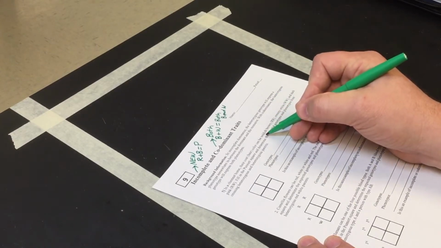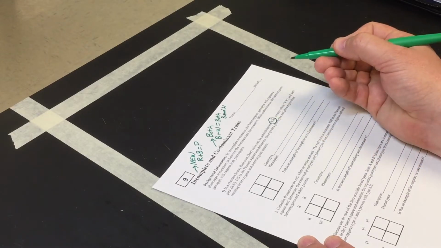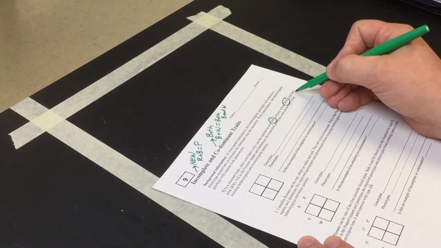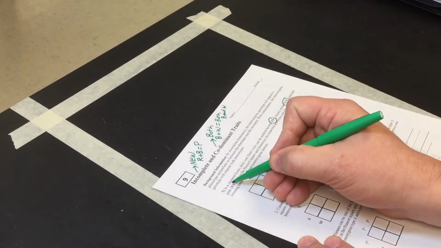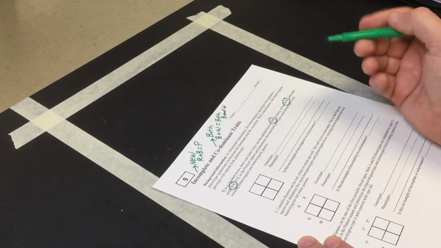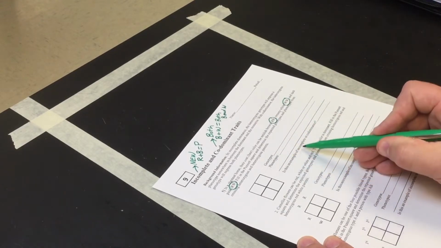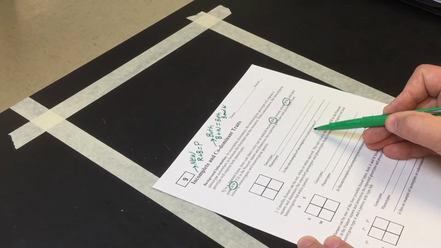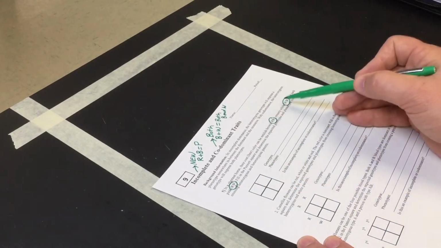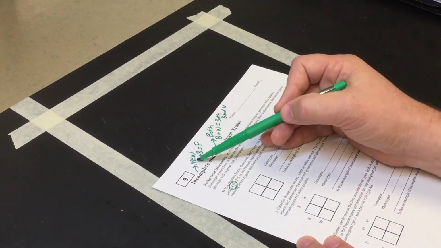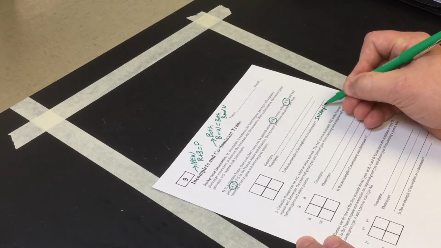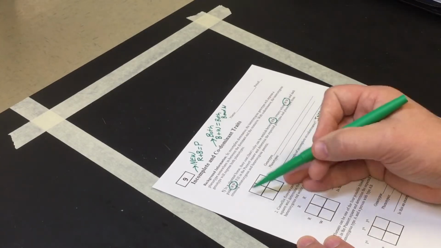They tell you that if you are a red horse, you are big R, big R. If you are a white horse, you are big W, big W. And in order to be a pink horse, you have to be big R and big W. So automatically, if you look at the question, is this an example of incomplete dominance or codominance? Because you have a whole new phenotype. You have red and white equal pink. So you're getting a new one. That tells me it's incomplete dominance.